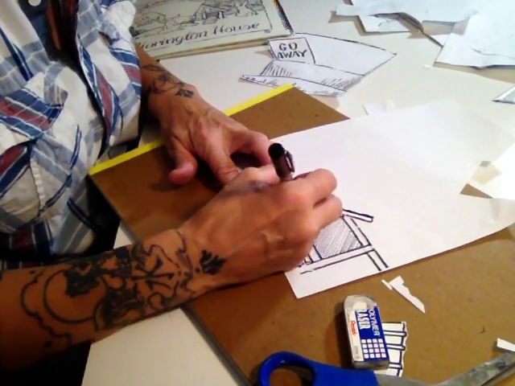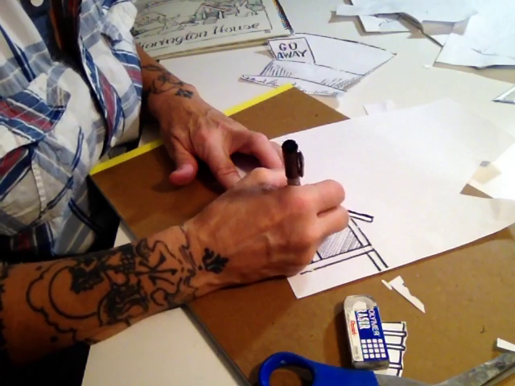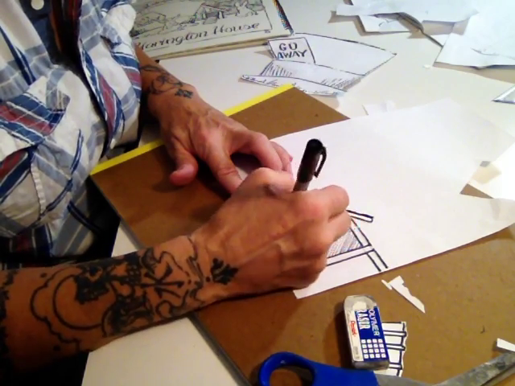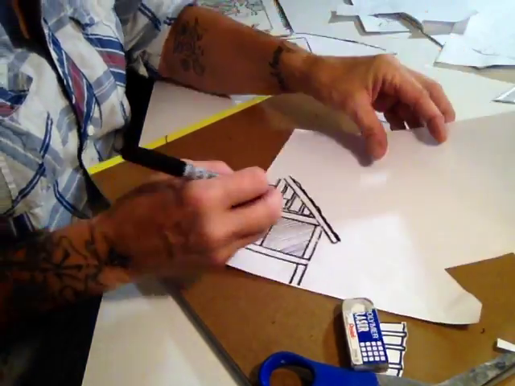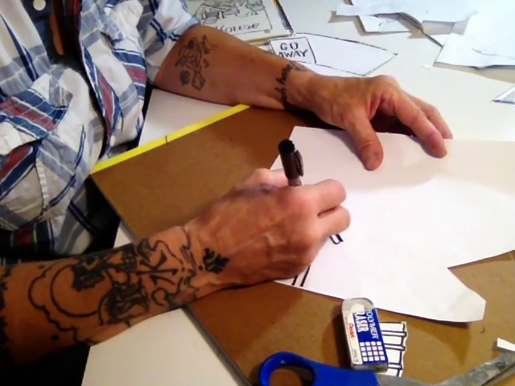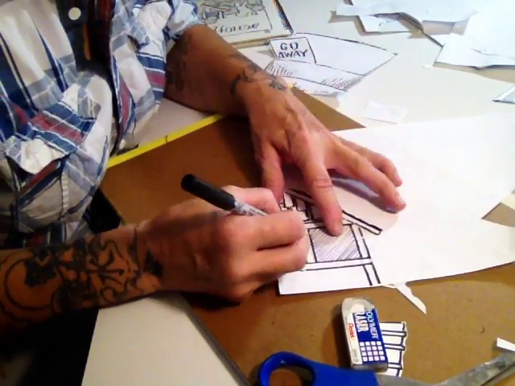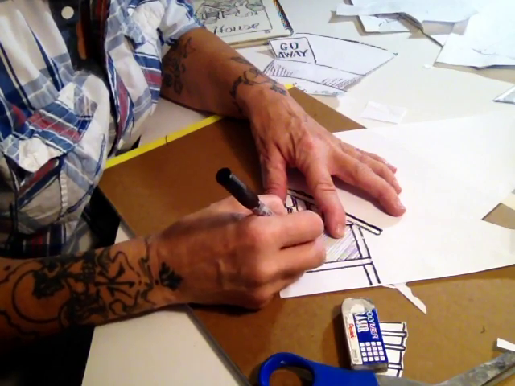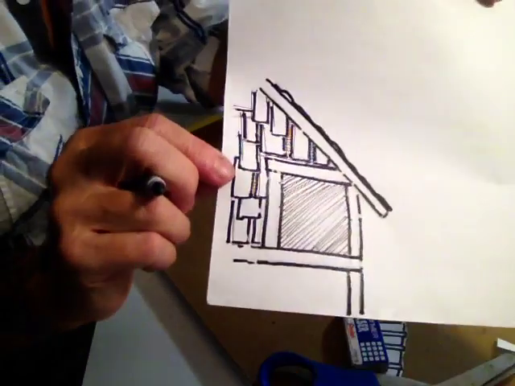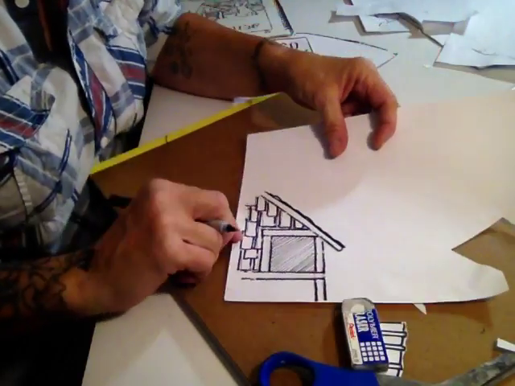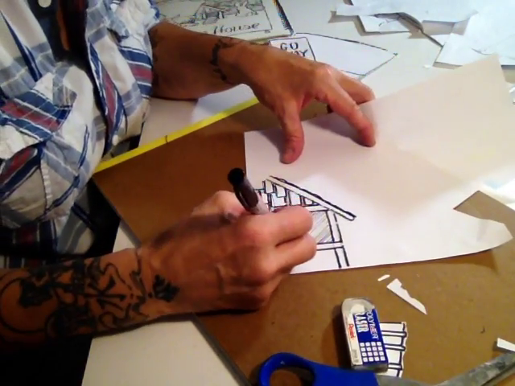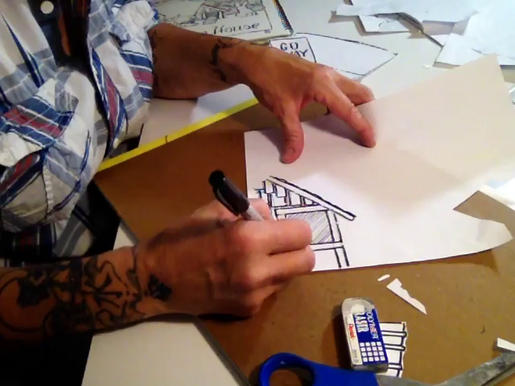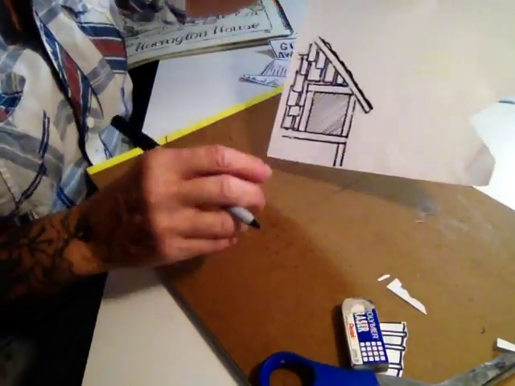I'm putting in a little bit of shading. Maybe that's too much detail. I don't know. I'm putting lines in between the shingles. Again, maybe that's too much detail, but it's okay, because I can always do it again.